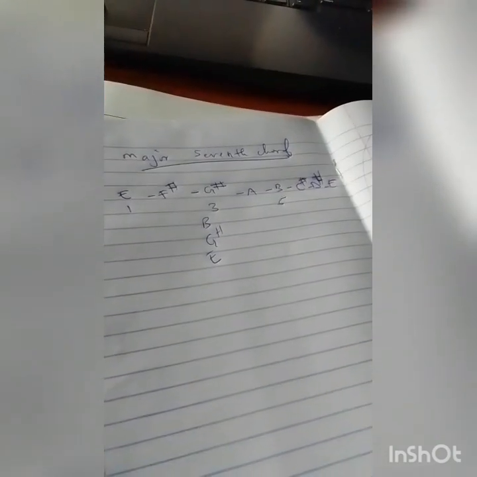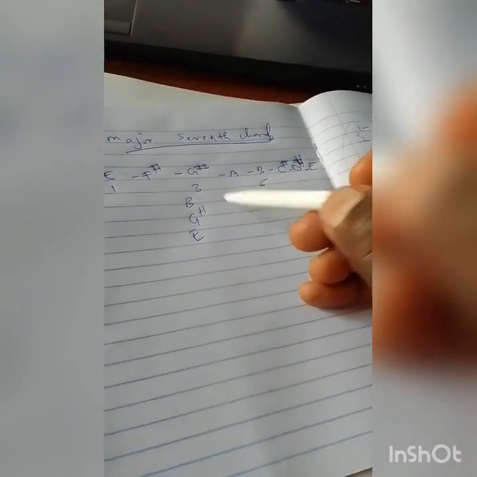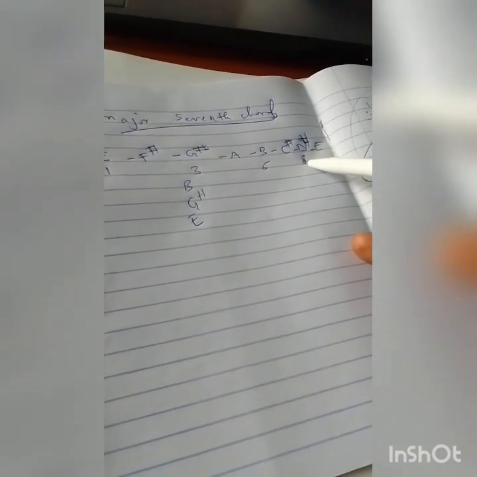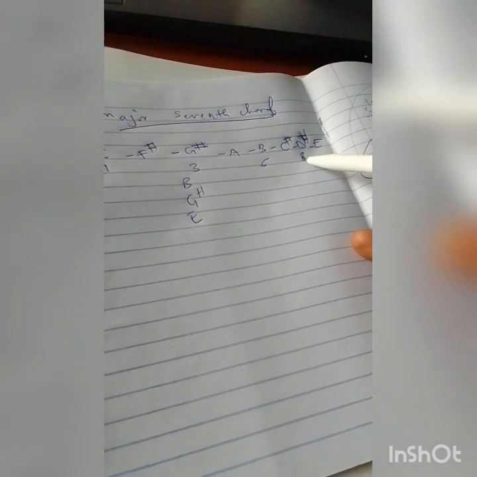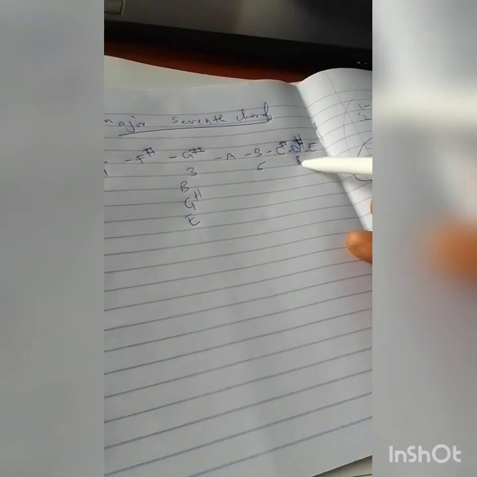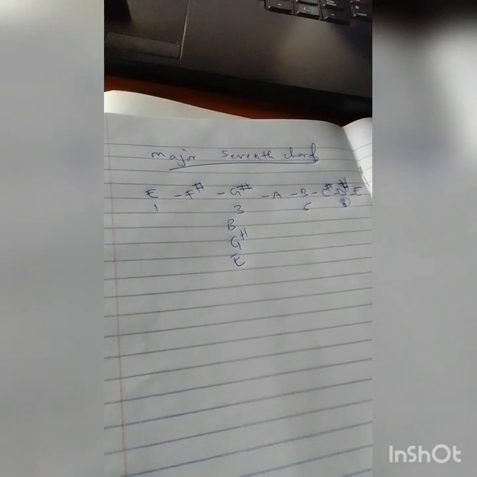So a seventh chord adds an extra note to the triad, and the note that it adds is the seventh scale degree.